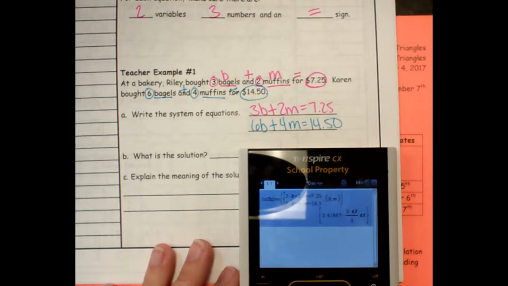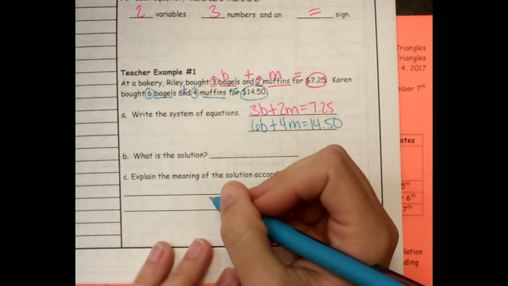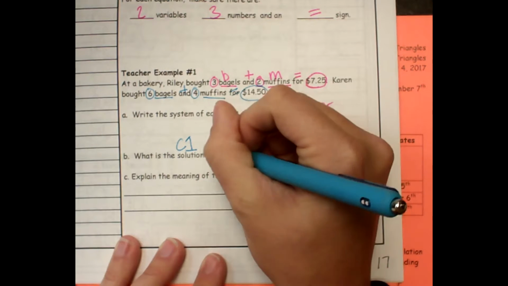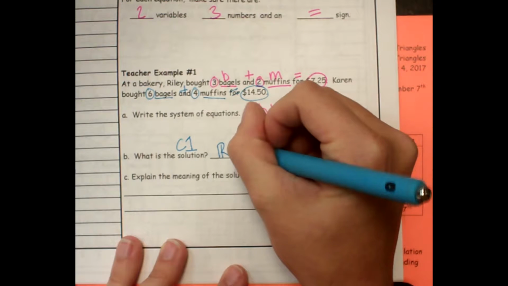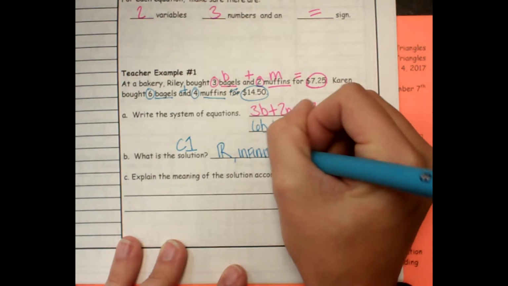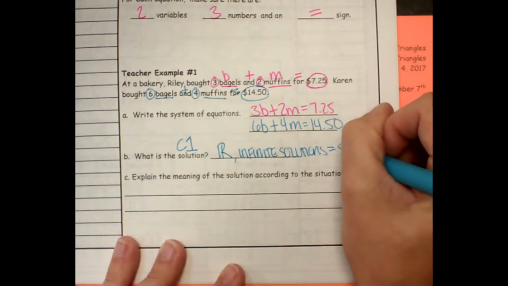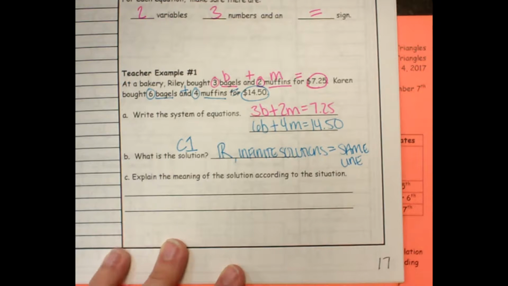So if you look, this is what we got. Our answer has this weird looking answer. It has that C1 in it. What that means in our calculator, if it has a C1, is that it is all real numbers. That's the infinite solutions, okay? Infinite solutions. It means that we have the same line. All right, when we graph it, it means we have the same line.